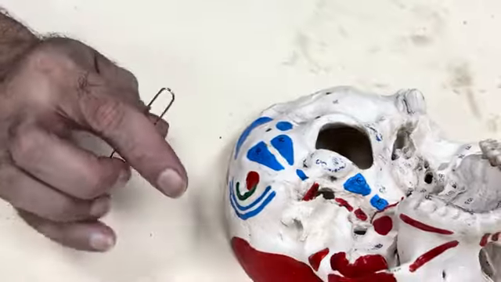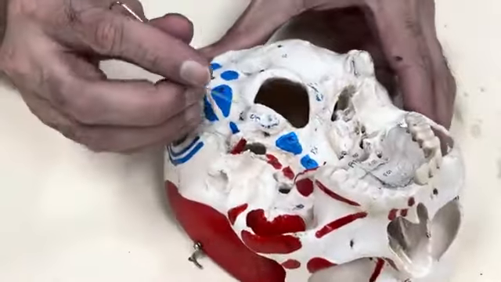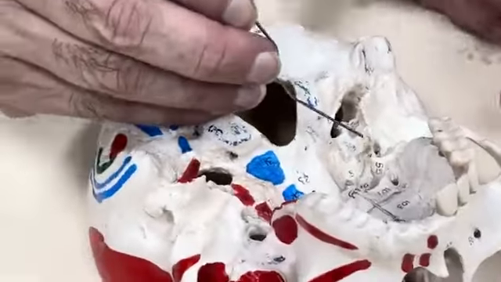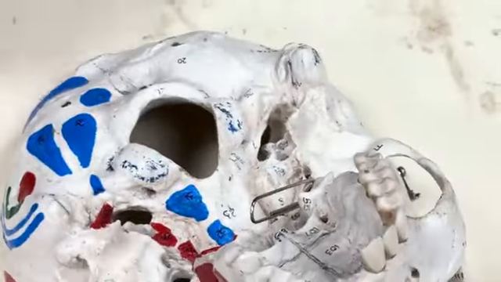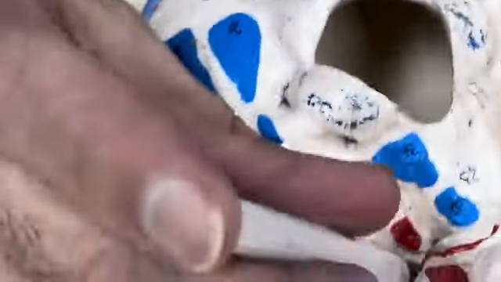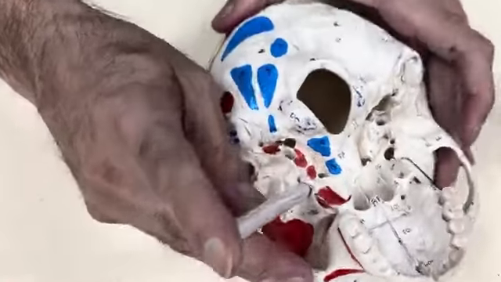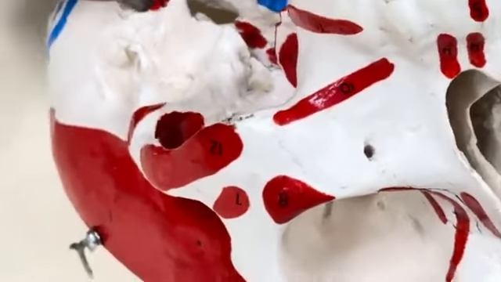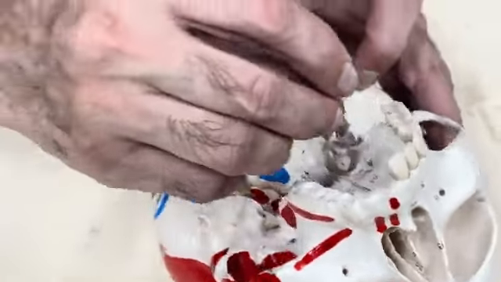Some of the important foramens are here. You can find ovale. This is ovale. Then we have a small one just near to it, spinosum. S for small, S for spinosum, here.